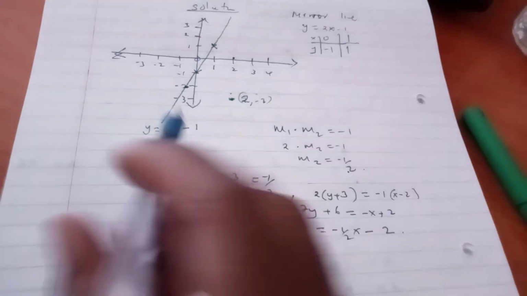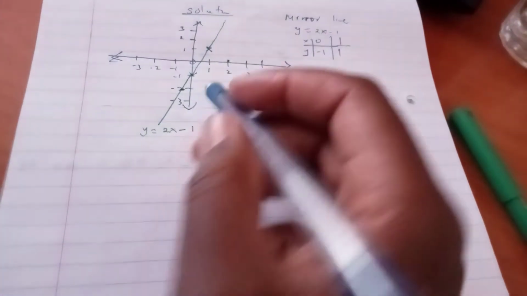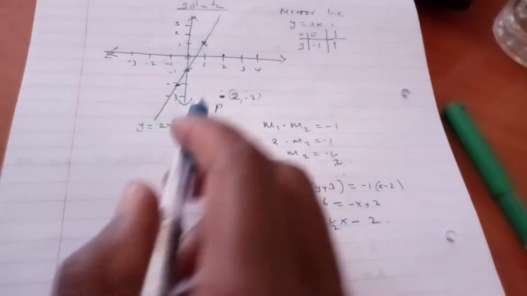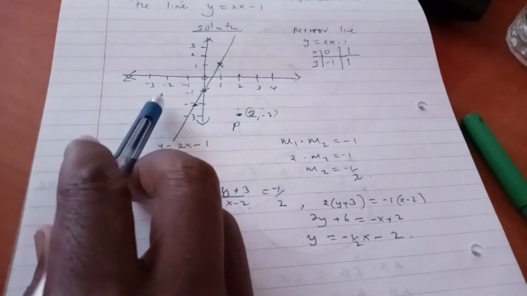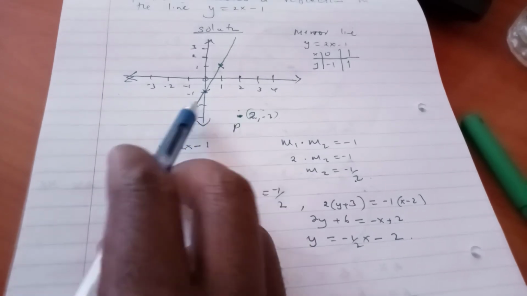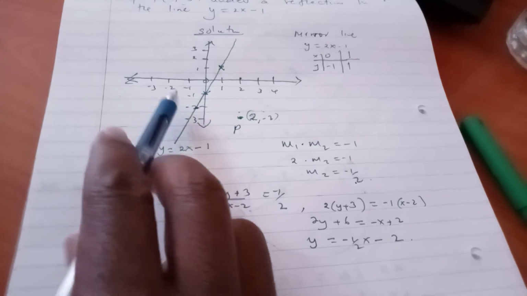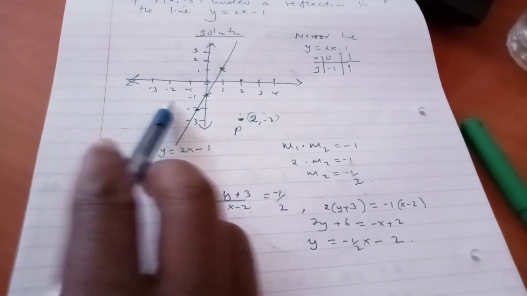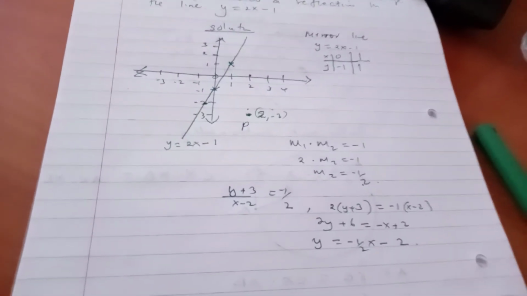So this is the equation of this line joining the object, that is point P, and its image somewhere here. We know for sure that the image will be on this side, probably somewhere here, because the distance from here to where the mirror line is, to where the image is, they are equidistant from the mirror line. That's exactly what we already know.